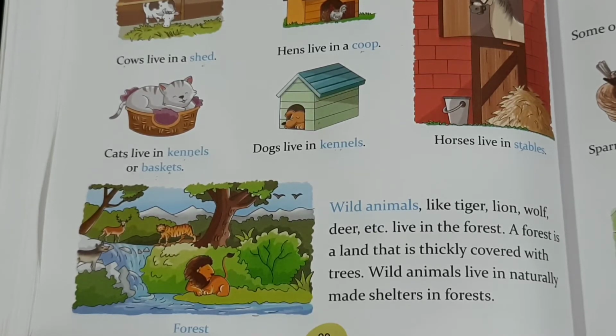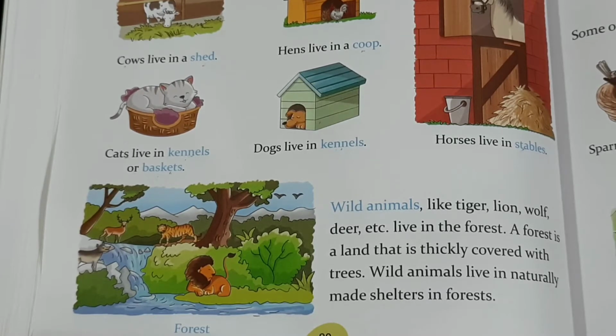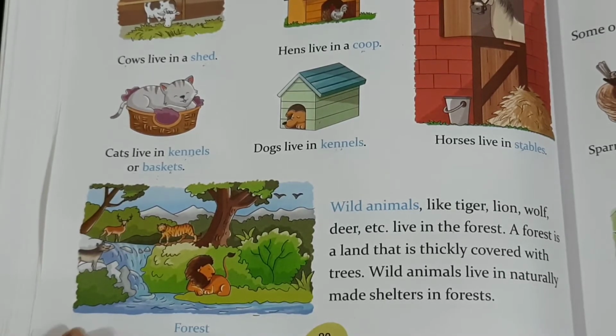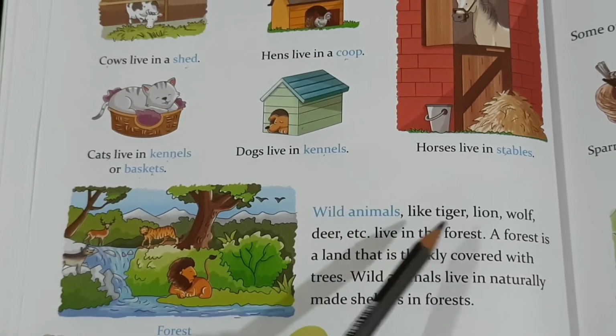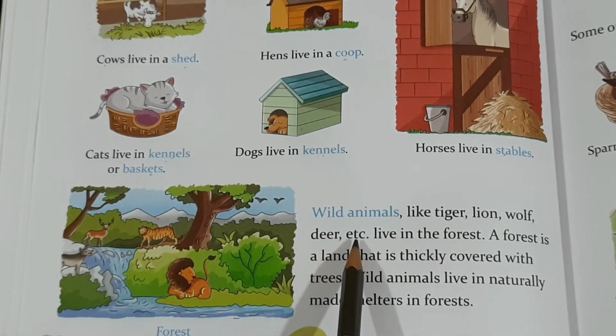Okay? Wild animals cannot live with us. They are very dangerous and they can harm us. Okay? So, wild animals are those animals that live in the forest. Understood? And they don't live with us because they are very dangerous and they can harm us. Okay? Now look here, children. Wild animals like tiger, lion, wolf, deer, etc.